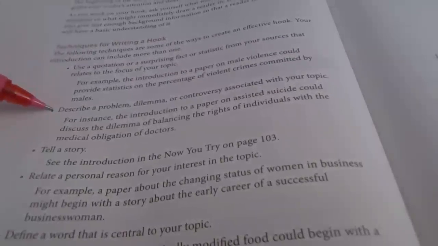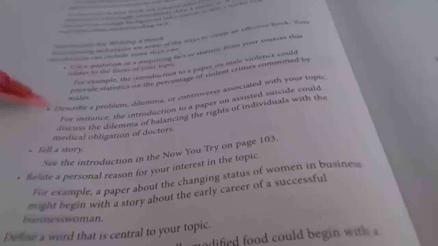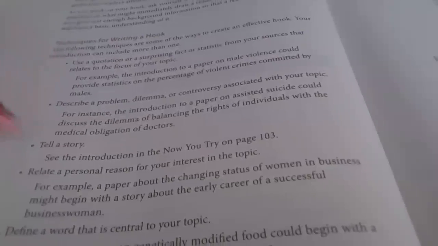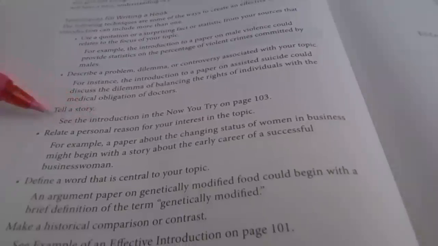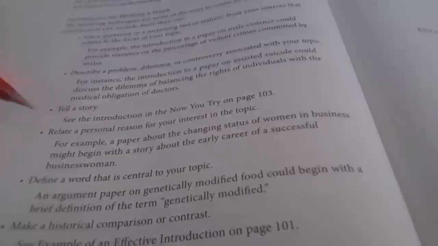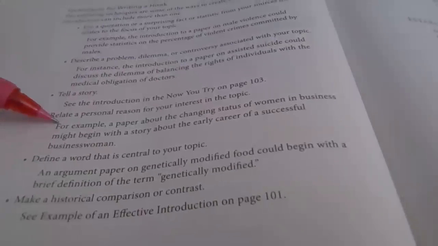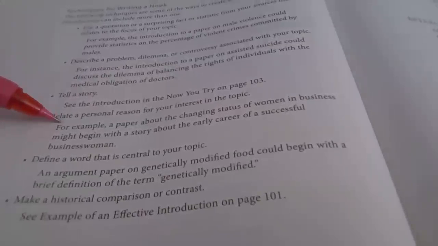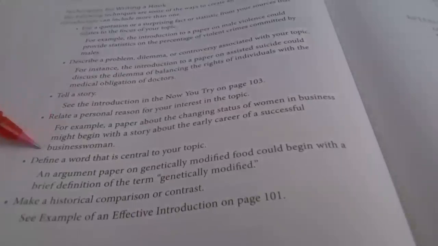What about perspective? Why is perspective important in life, right? Not just in this book, in life. Tell a story. Now that's more like an anecdote. It says, see the introduction on page 103, but this is the next page. But yeah, we'll take a look at that. Relate a personal reason for your interest in the topic. For example, a paper about the changing status of women in business might begin with a story about the early career of a successful businesswoman.